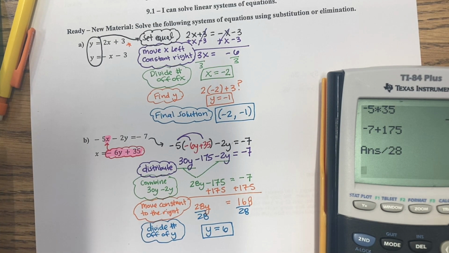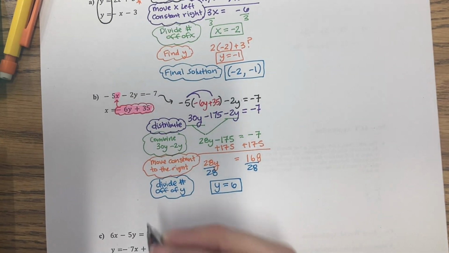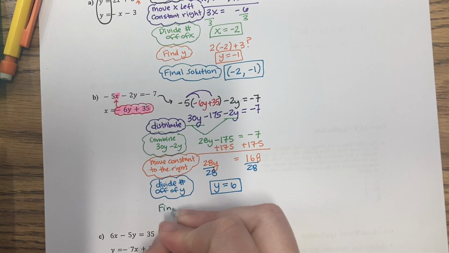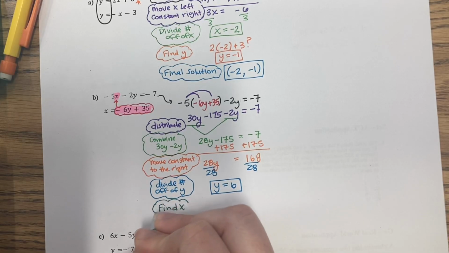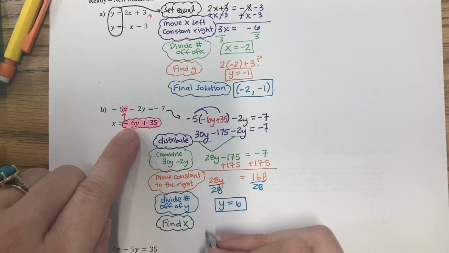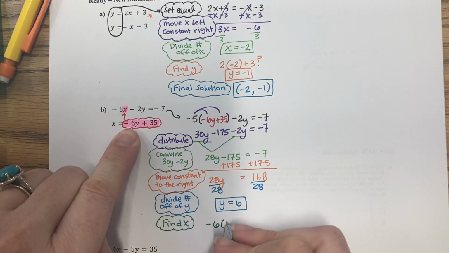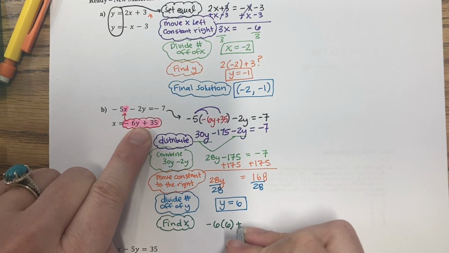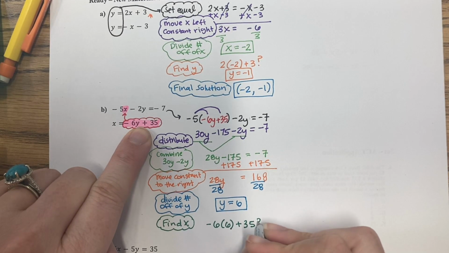Then I need to find the x. So in order to find x, I'm going to plug it in. Negative 6 times 6 plus 35.